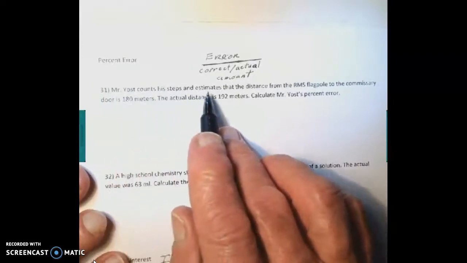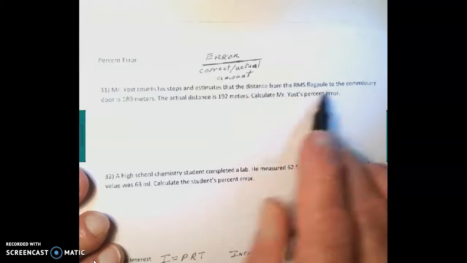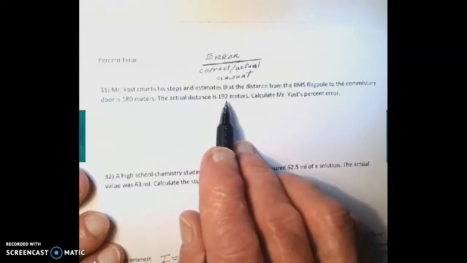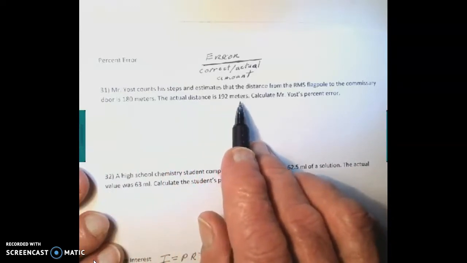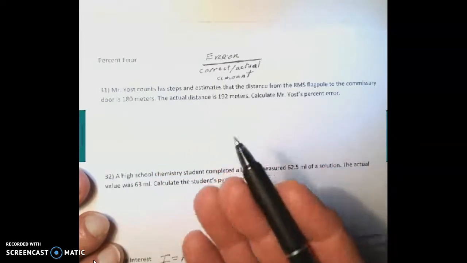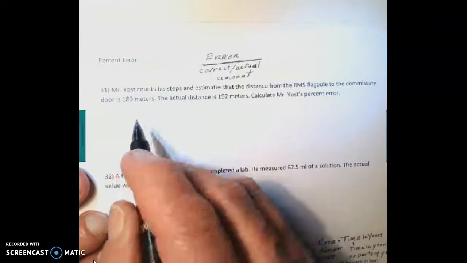Mr. Yost counts his steps and estimates the distance from the Ramstein Middle School flagpole to the commissary door is 180 meters. The actual distance is 192 meters. Calculate Mr. Yost's error. First off, figure out what his error was. How much was he off on that distance?